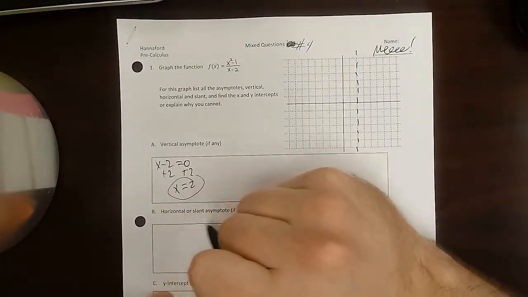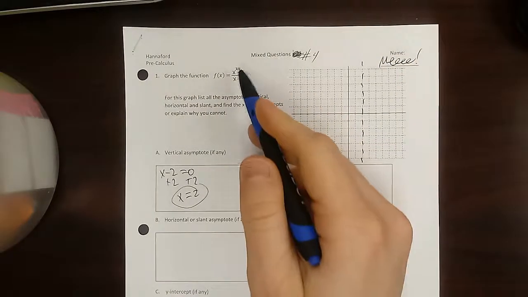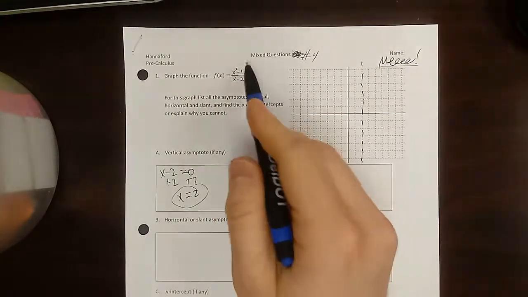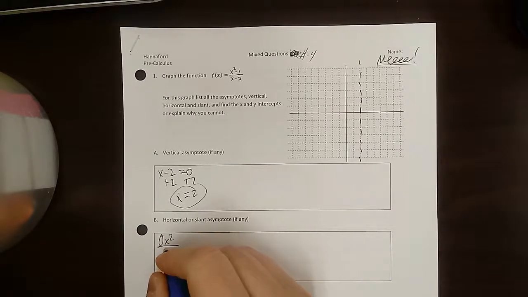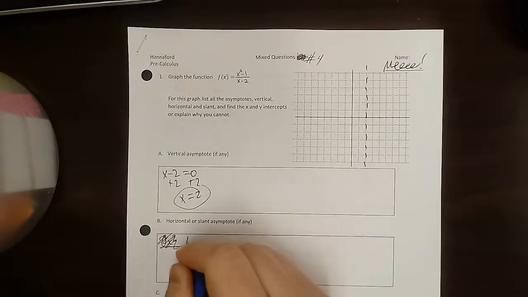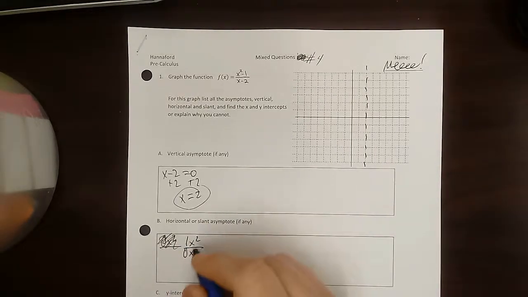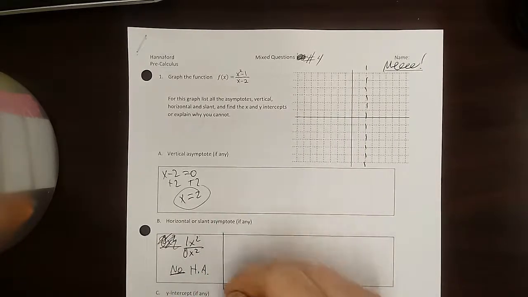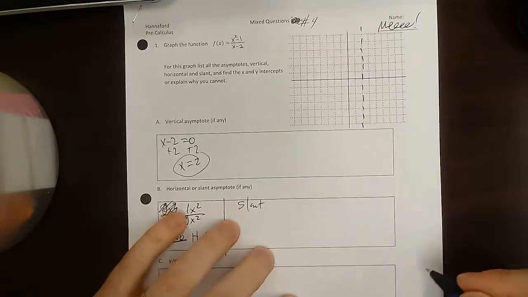Then horizontal asymptotes. So horizontal, x squared minus 1 over. So I look at that, I go, oh, I got x squared on the top. So that's the biggest I see anywhere. So I have 1x squared, I meant to say 1x squared, on the bottom there aren't any. So this means that there is no horizontal asymptote.